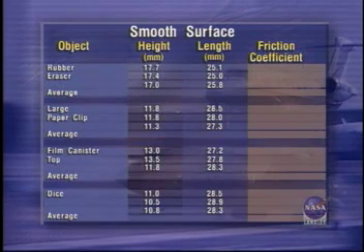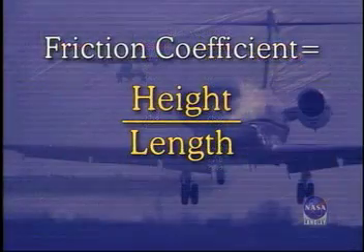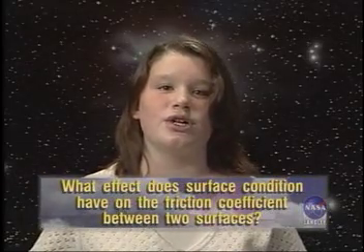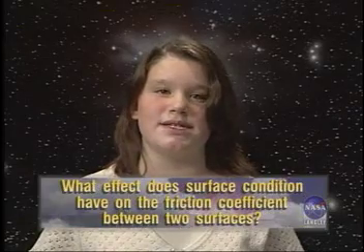Using these averages, we will apply Jones' formula to find the friction coefficient. That formula is friction coefficient equals height divided by length. Now we are ready to answer our question. What effect does surface condition have on the friction coefficient between two surfaces?